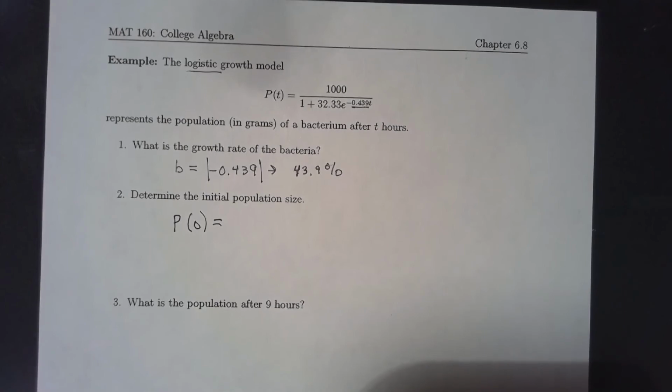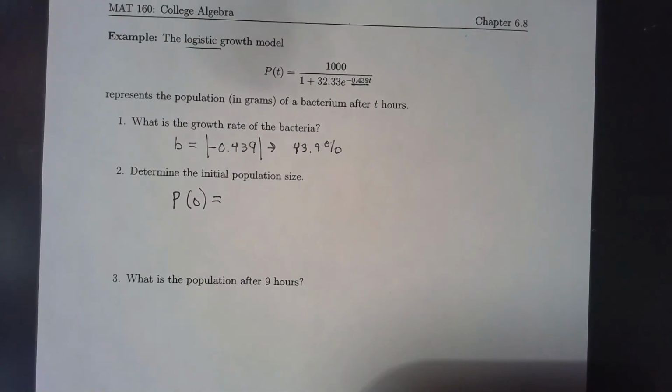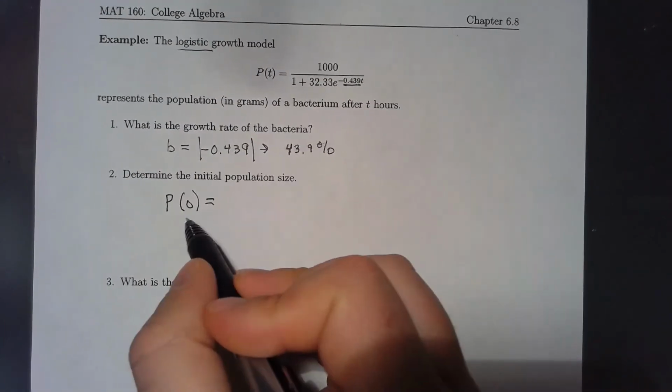So when you do that, what are you going to get? I just needed to check something in the textbook. It's not a problem. So you just replace t with 0.